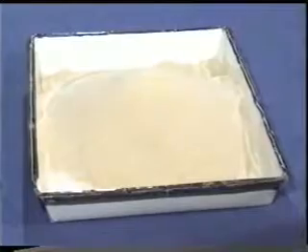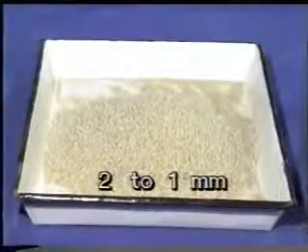The particle size of grade 1 sand varies from 2 to 1 millimeter. Grade 2 sand varies from 1 millimeter to 500 microns, and grade 3 sand varies from 500 microns to 90 microns.